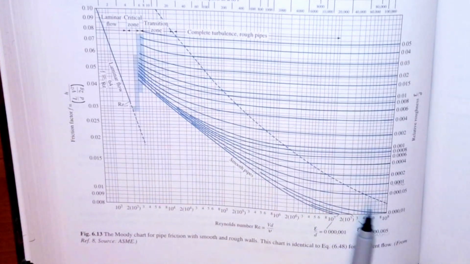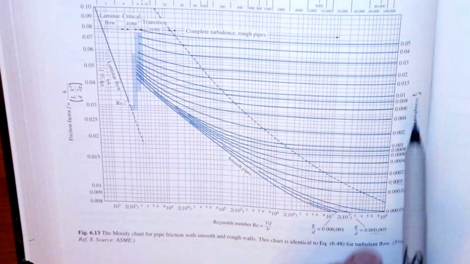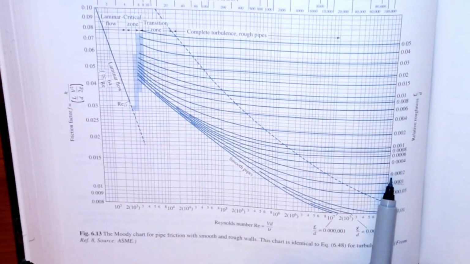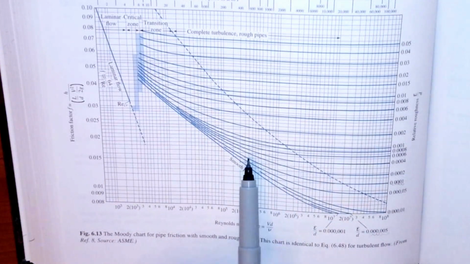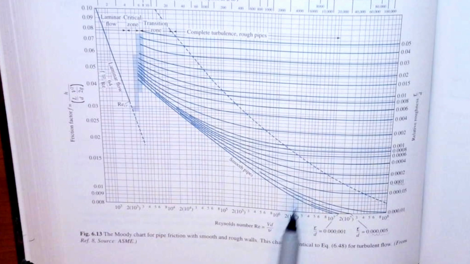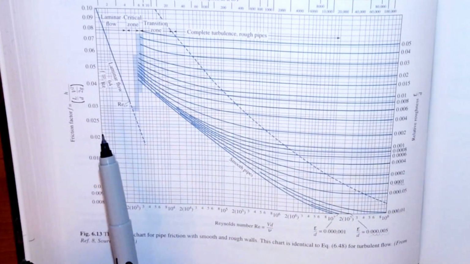And then these lines correspond to your various surface roughness, your E over D. So if you have an E over D of 0.1, you would follow this line. E over D of 0.002, you would follow this line. So you pick out what your E over D is, you follow the line over to your Reynolds number, and then you can look over here and pick off your F value. So that's how this works.